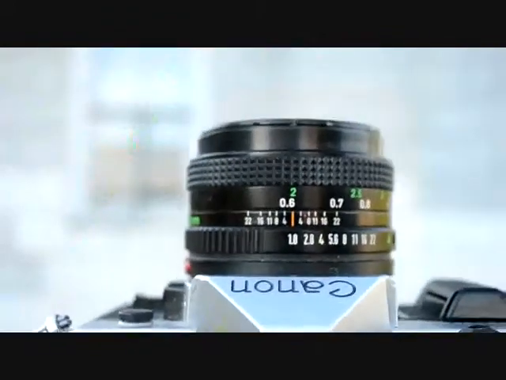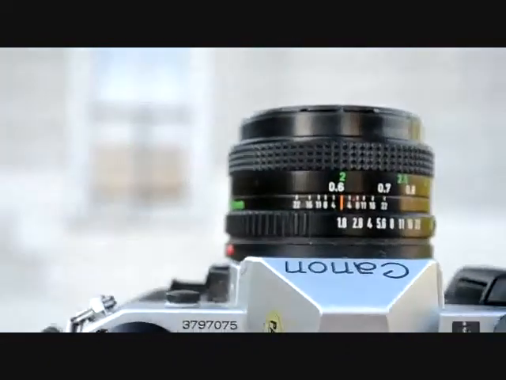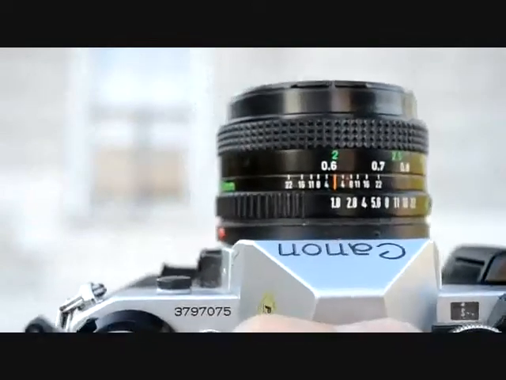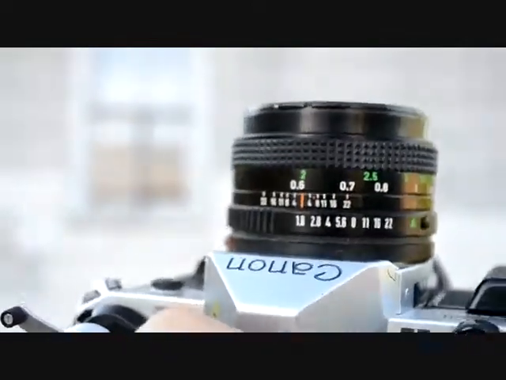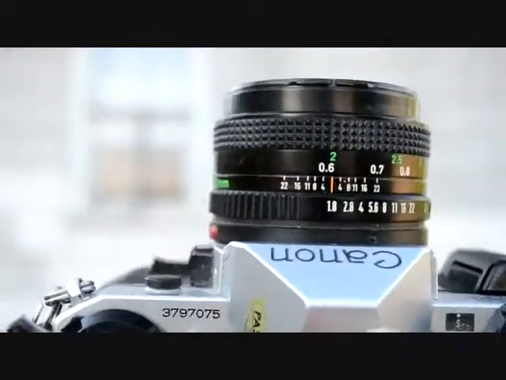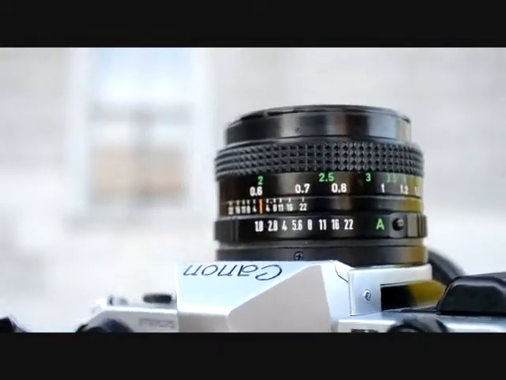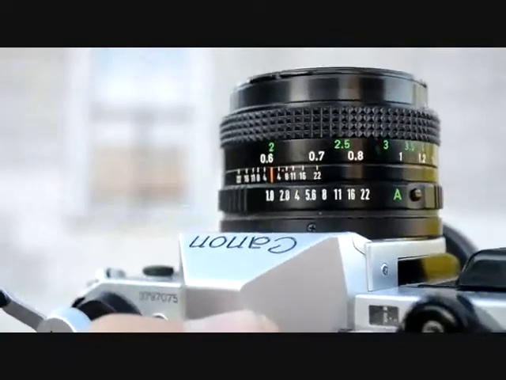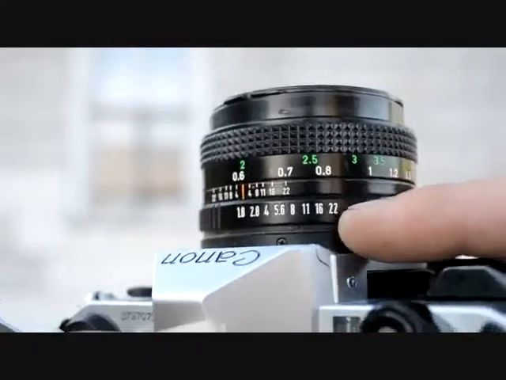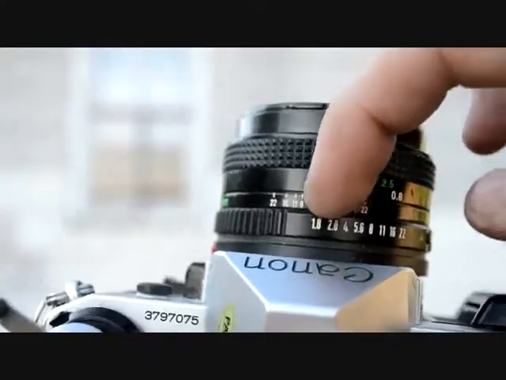So think of it as like the bottom half of a fraction. You can also think of it as a gauge system, you know, a gauge of wire, pipe gauge. The smaller the number, the larger the aperture. The larger the number, the smaller the aperture. Now that's a little confusing. So what I would try to remember is that when you're thinking about depth of field, just remember the larger the number, the larger the depth of field. The smaller the number, the smaller the depth of field.